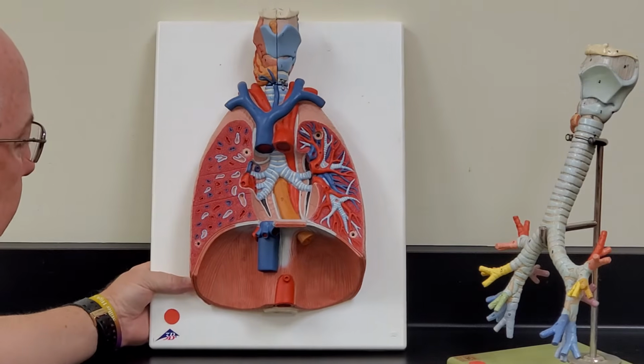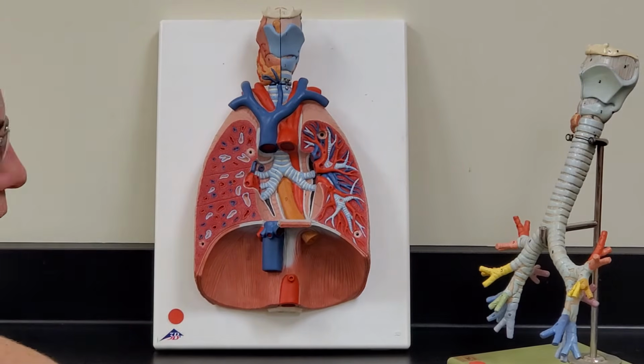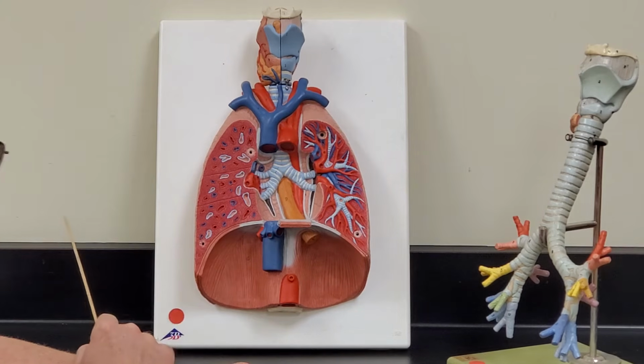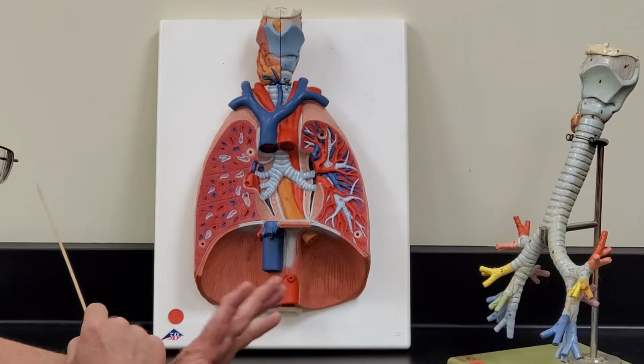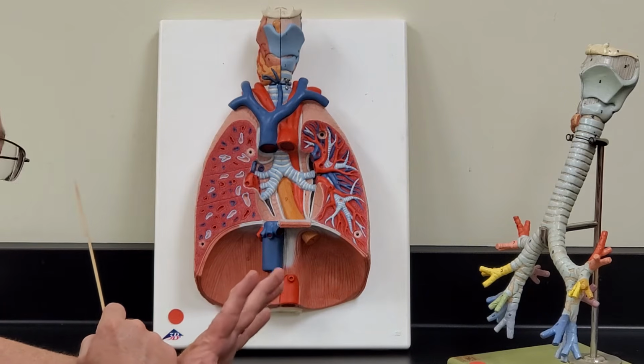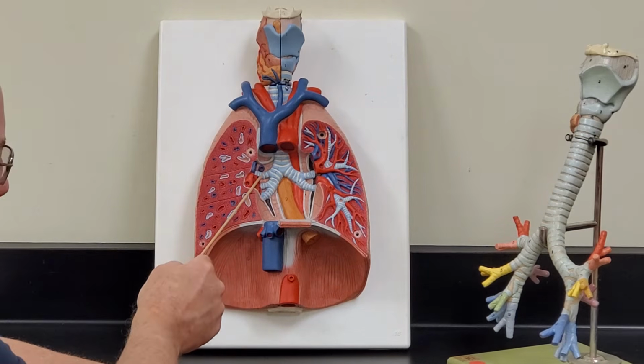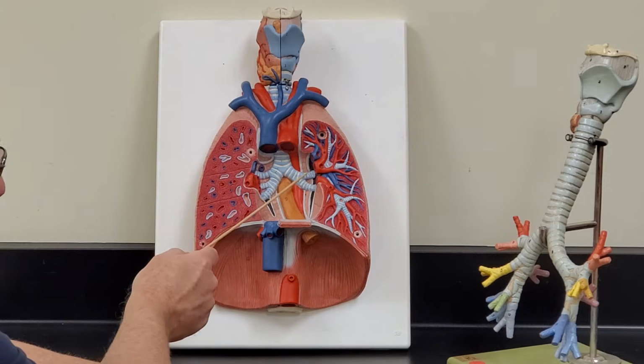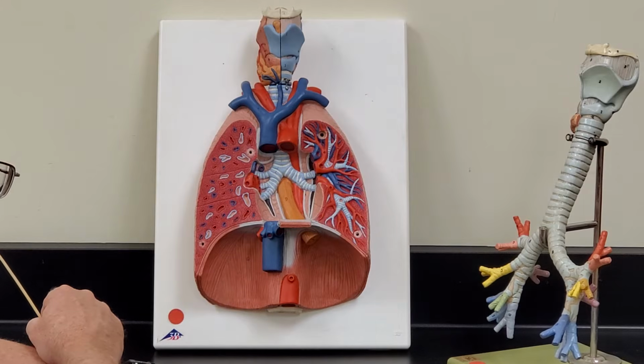Now, once the primary bronchi split, on the right lung, we have these three branches that are called the secondary bronchi. We have one secondary bronchus for each lobe of a lung. So I have 1, 2, 3 secondary bronchi on the right. I only have 2 secondary bronchi on the left.